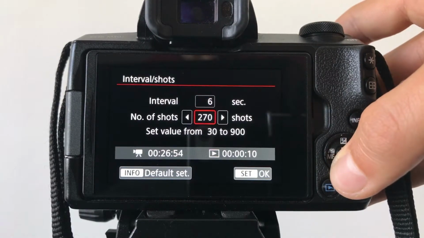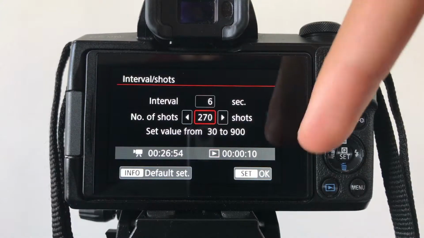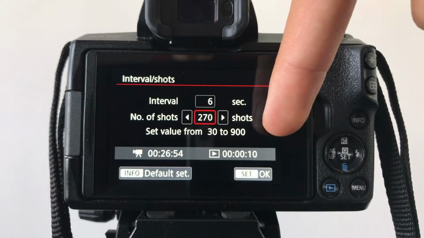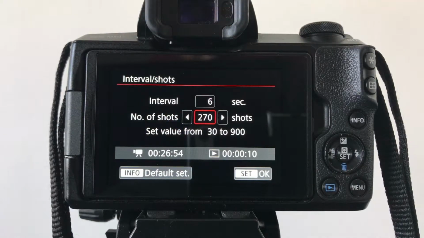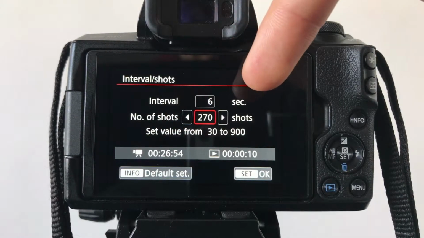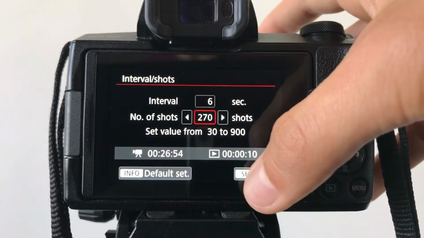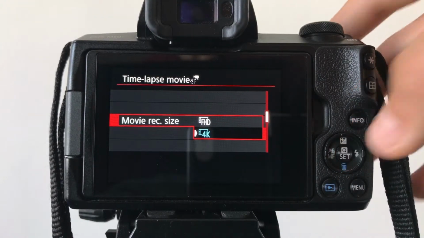Then I go to number of shots, and that means how many photos it will take until it stops the recording. Let's say I want a 10-second clip. This here is the finished video, how long it will be, and there you can see how long it will take to capture the video. So it will need 270 shots to create a 10-second video. And that's pretty good.